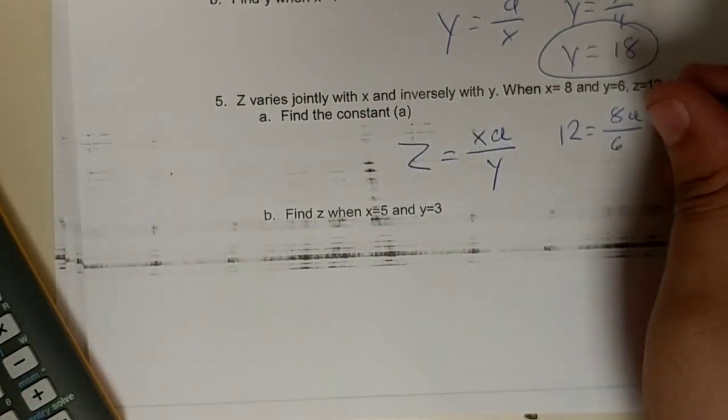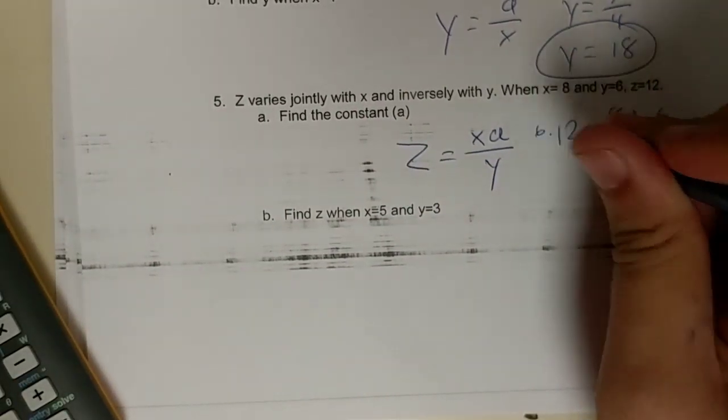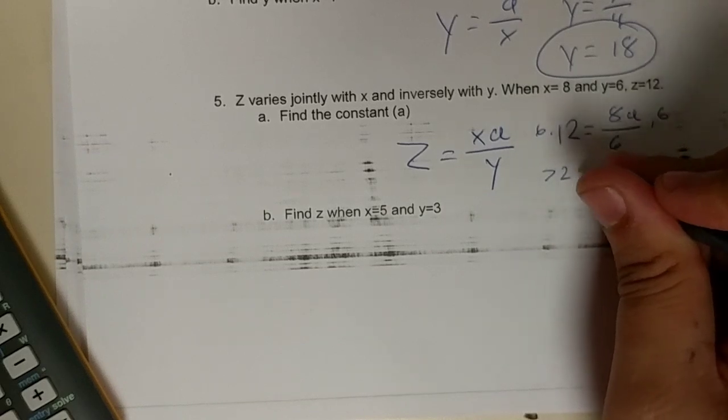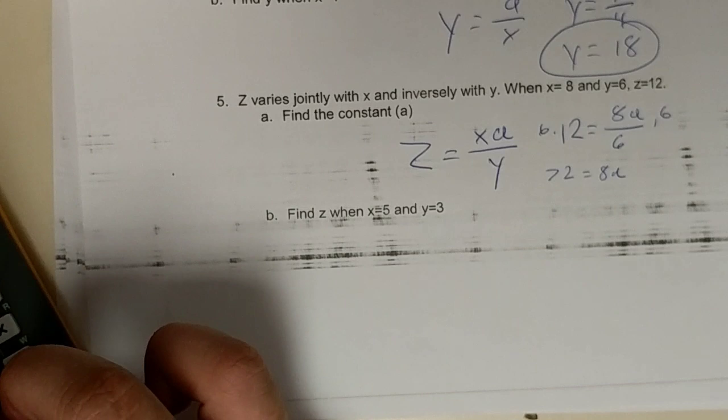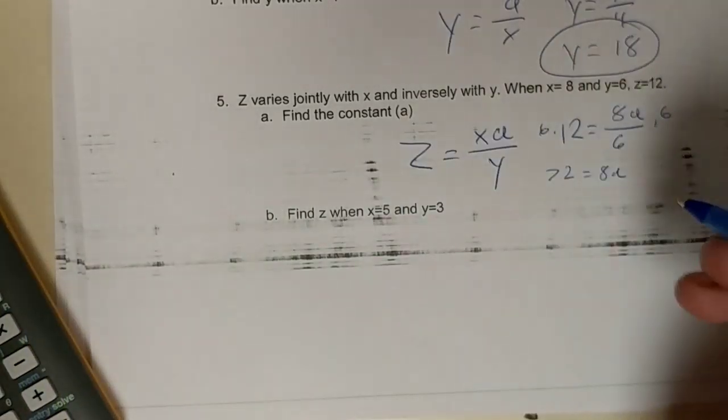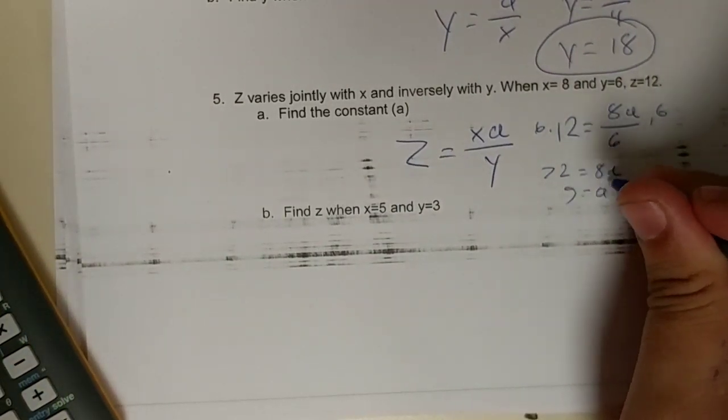So I could do times 6 on both sides. So that's 72 equals 8a. Oh, it's the same thing over there. Divided by 8. 72 divided by 8 should be 9, right? So a equals 9.